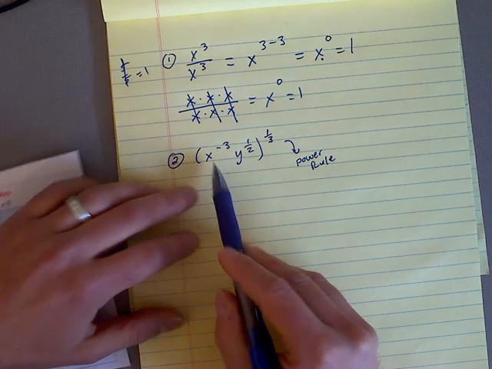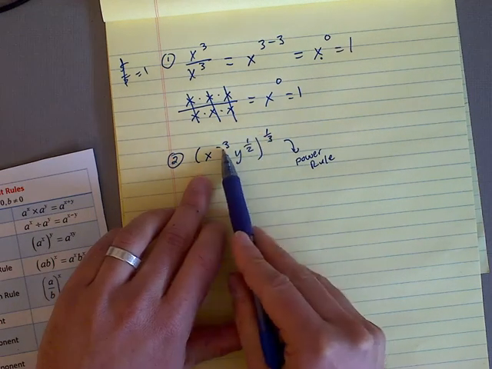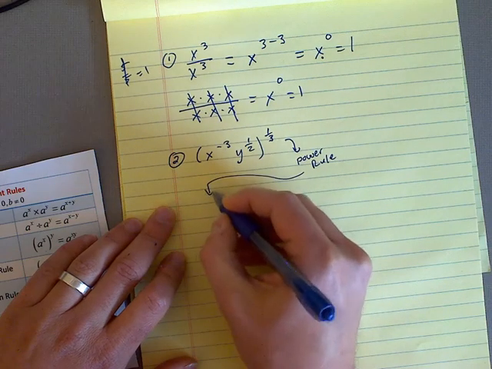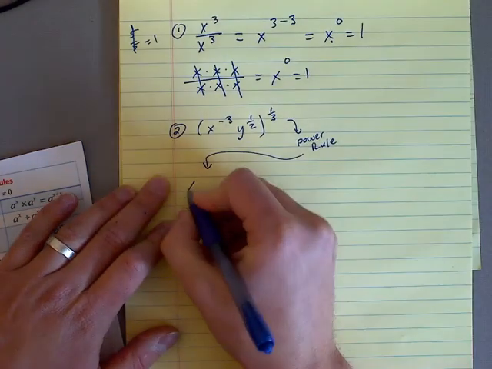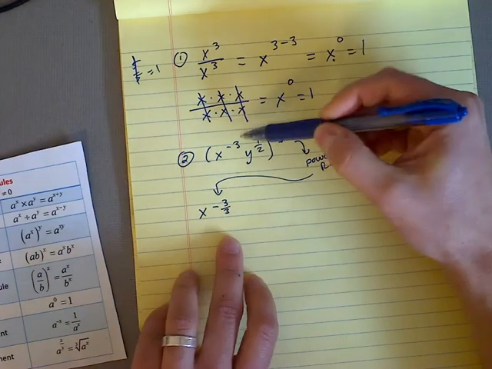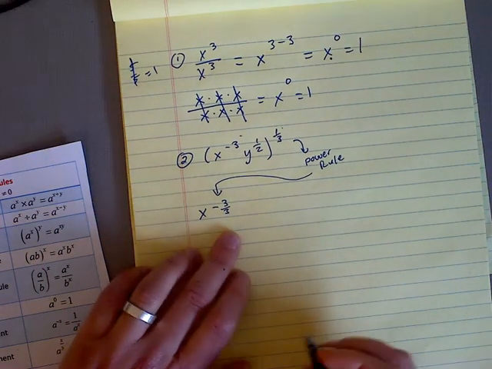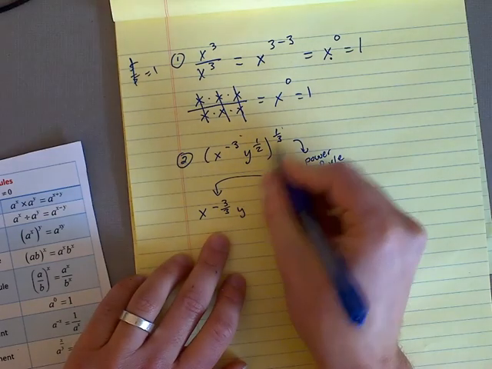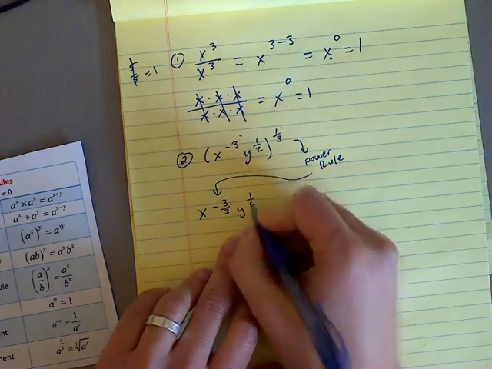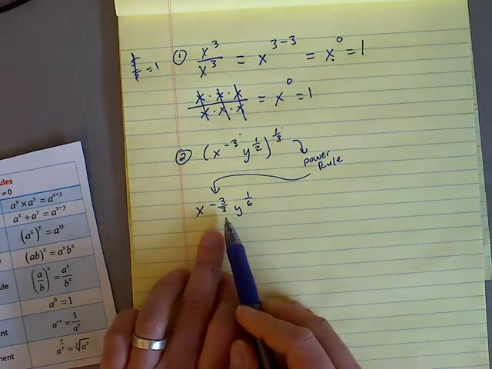So it's going to be x to the negative third times 1/3, negative 3 times 1/3. Move it over here. It's going to be x to the negative 3 over 3, because negative 3 times 1/3 is negative 3/3. And then 1/2 times 1/3 is going to be 1/6. So after applying the power rule, we're left with this.